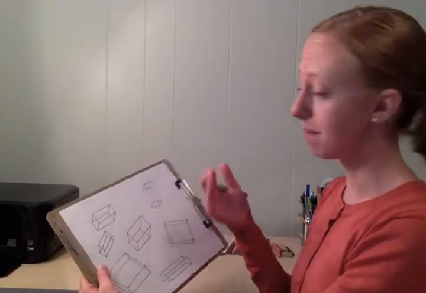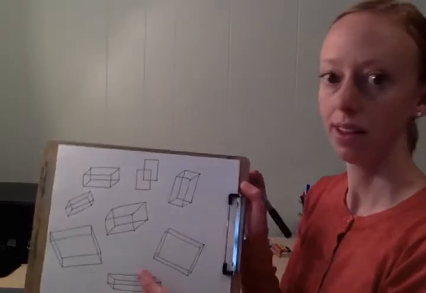But if you want to make it a little more perfect, one idea you could do is get a ruler, if you have one, and measure the exact length of each side. And then when you go to draw your next one, you can make it exact.